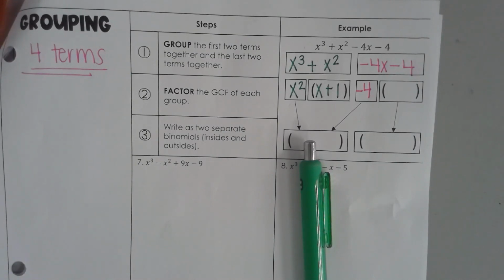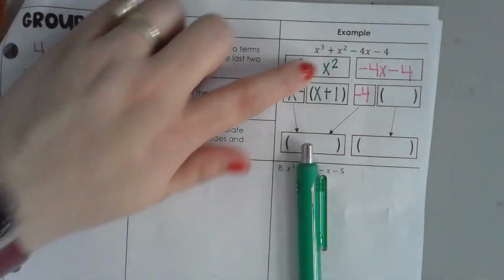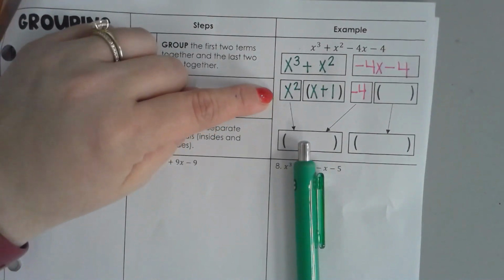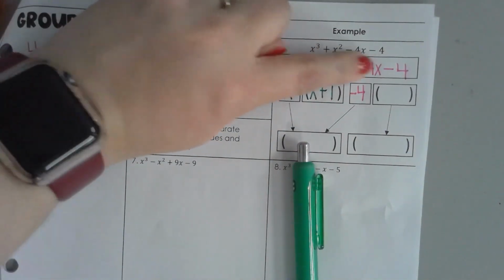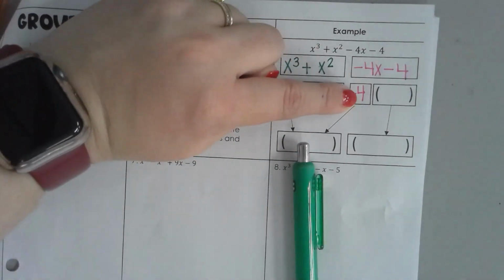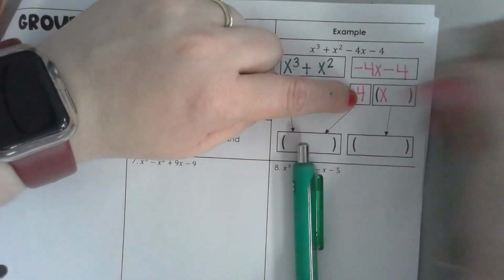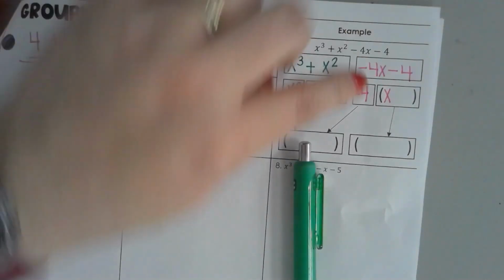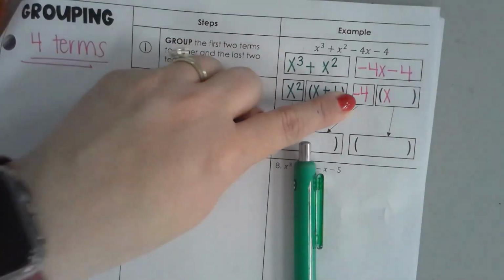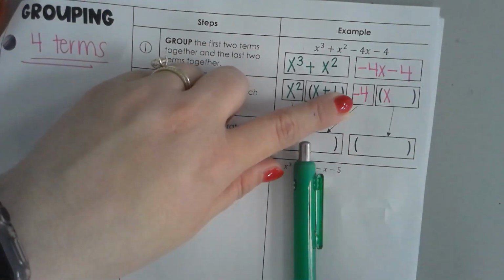So like over here, when you divide something by itself, it's not equal to 0, it's equal to 1. Okay? So when you have negative 4x and you divide out the negative 4, you're left with an x. And then this minus 4 or negative 4 divided by negative 4 is what? 1. So plus 1.